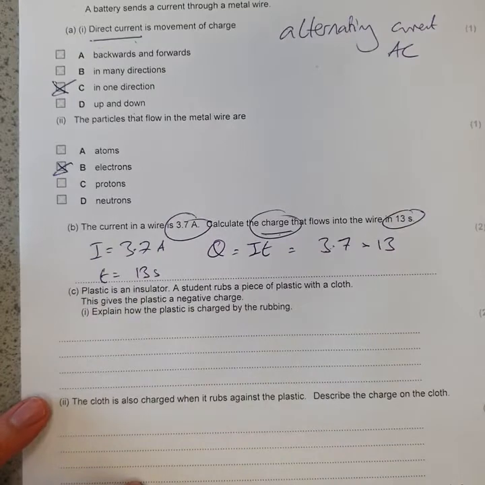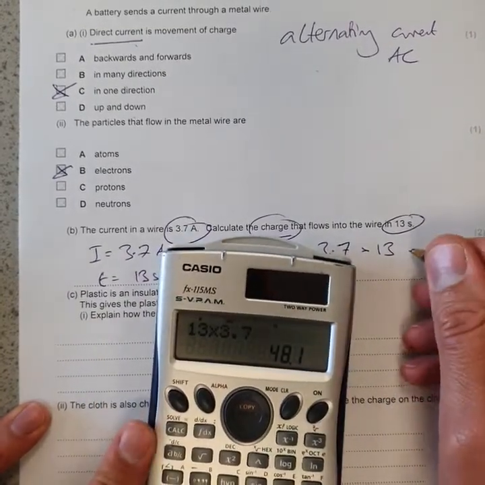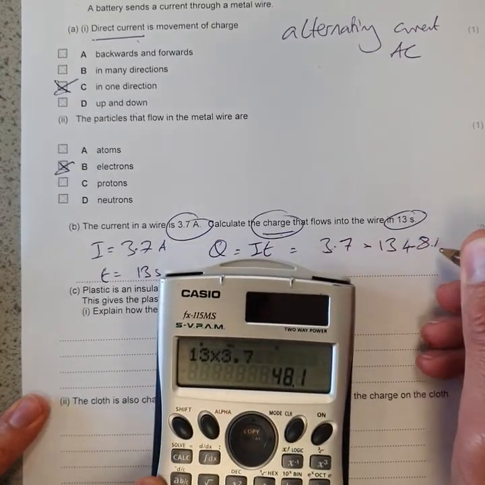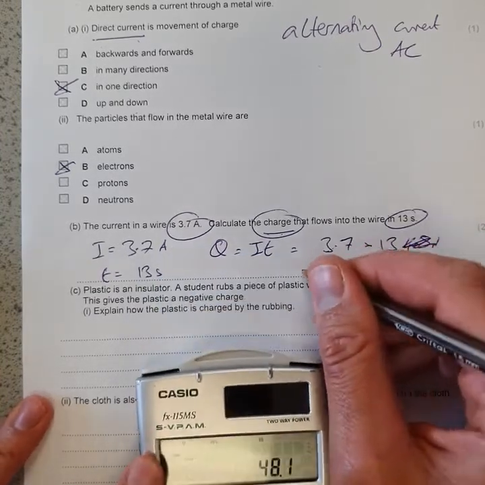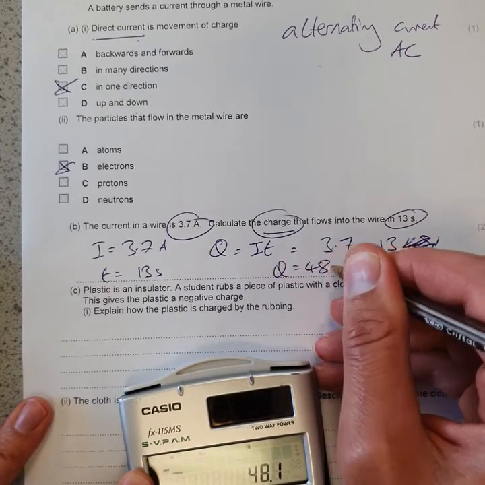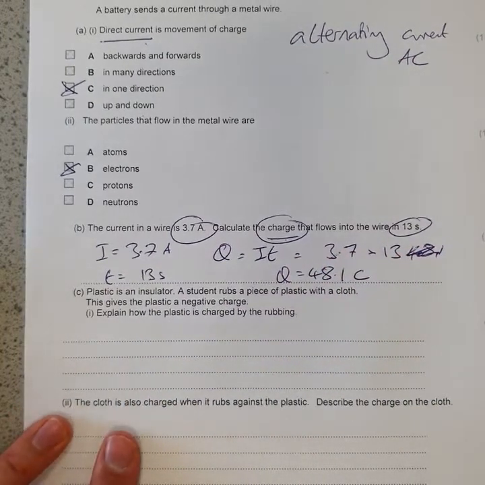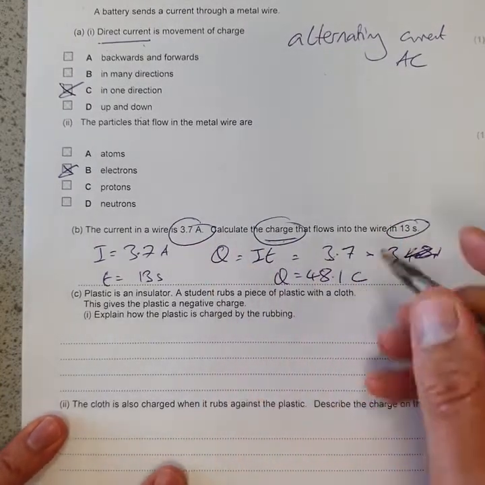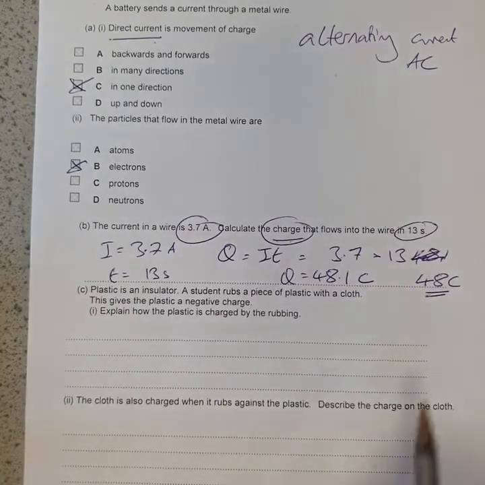Oh, that's a calculator job, isn't it? So 13 times 3.7 is going to be 48. Oh, I can't write. Dear me, Mr. Little. 48 Q coulombs, capital C, of charge. Let's just think about our numbers here. Both these numbers are two significant figures, so let's round that as 48 coulombs of charge. Notice we haven't been given a unit there, so make sure we got it on there.